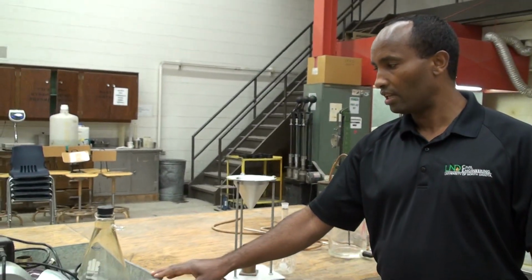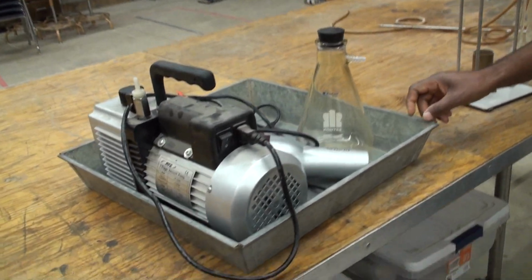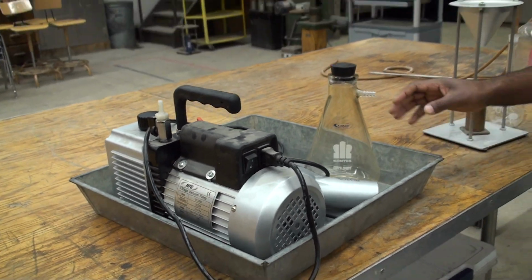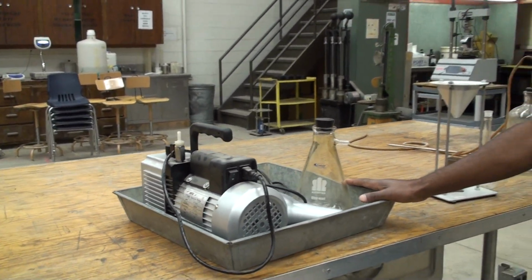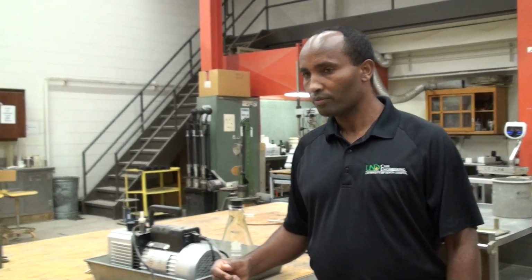This is a setup that is used to determine the specific gravity of fine aggregates. We also use it to determine the specific gravity of asphalt mix, so I'm not going to come back later on. So we use the same setup to determine the maximum specific gravity of asphalt mixes after we crush the specimens.